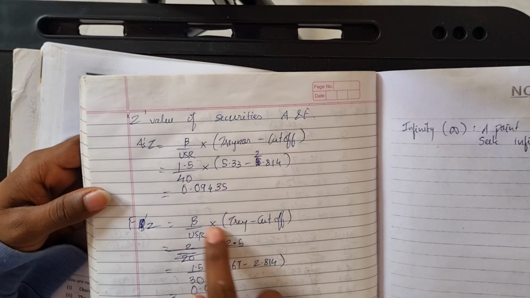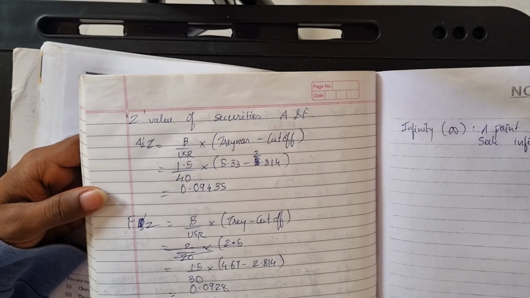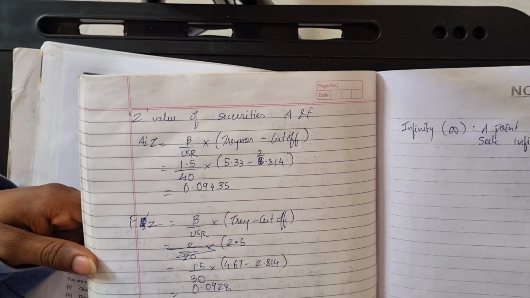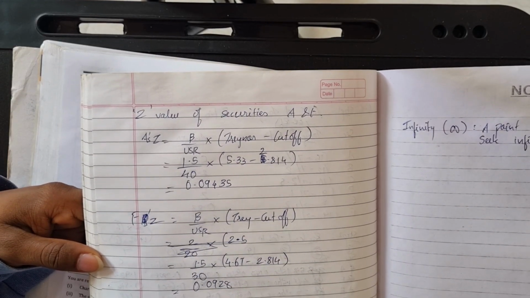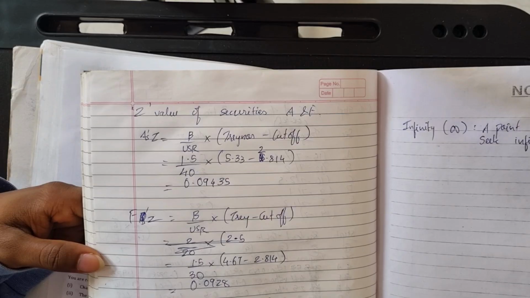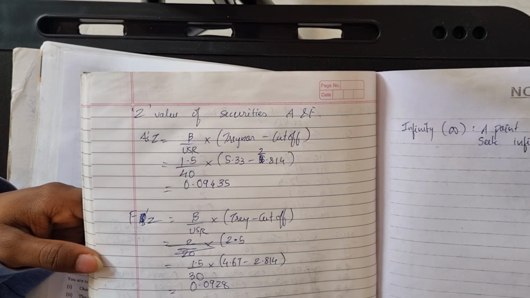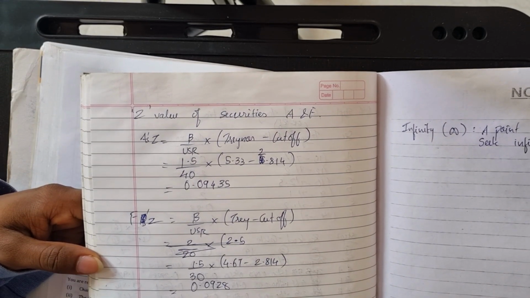We get a value, and for security F also we get a value. We'll just do normal weights of it. Z value divided by sum of all Z, that is this plus this. We get the ratio. So we have to invest in this ratio only.